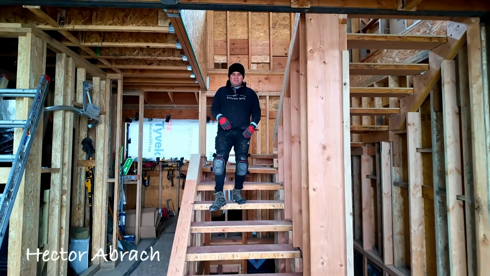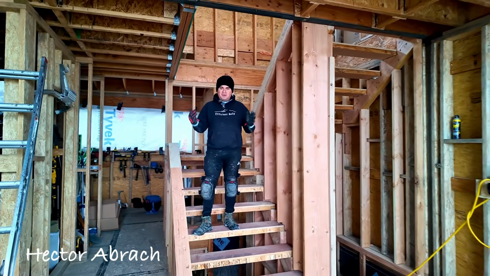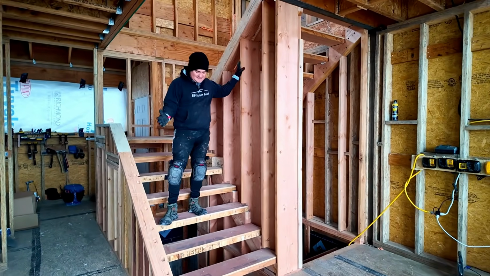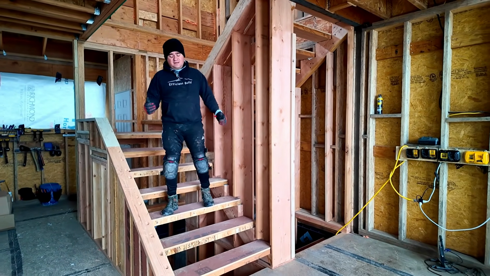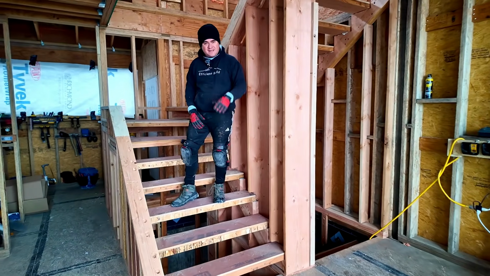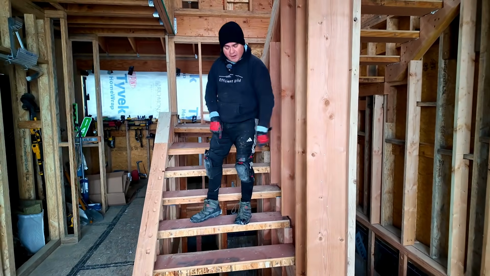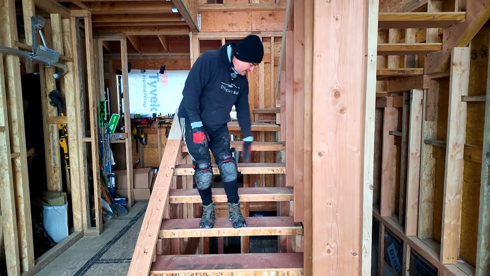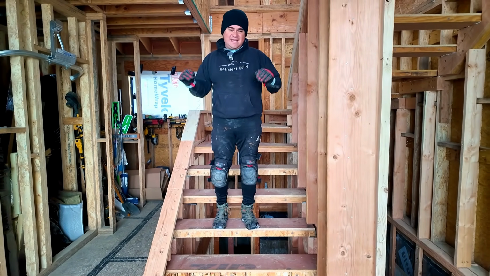Hey everyone, in this episode we take care of the last framing component of the entire house, and that is the stairs. These are pretty awesome stairs because they are winding and they are floating. Check this out. I would say the coolest part about this episode is how we build these steps. Check this out. We don't have stringers, and they don't have any kind of deflection. So let's get into it.